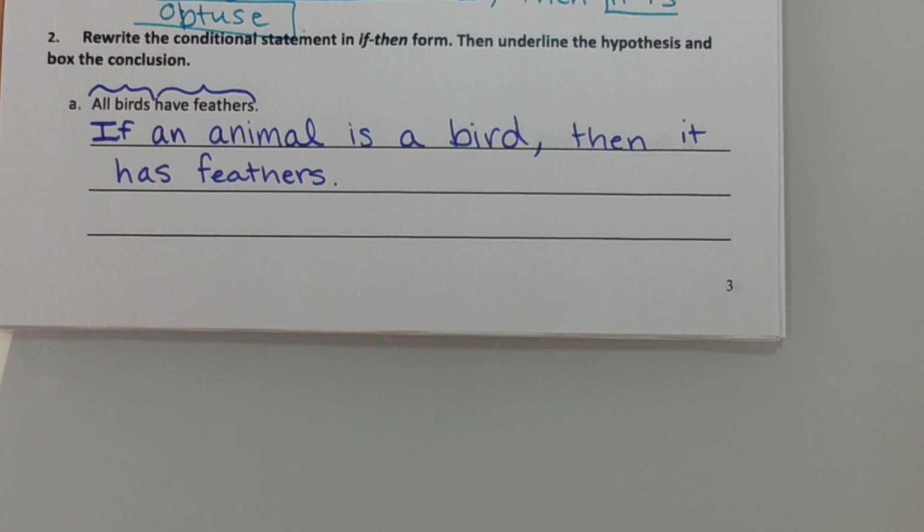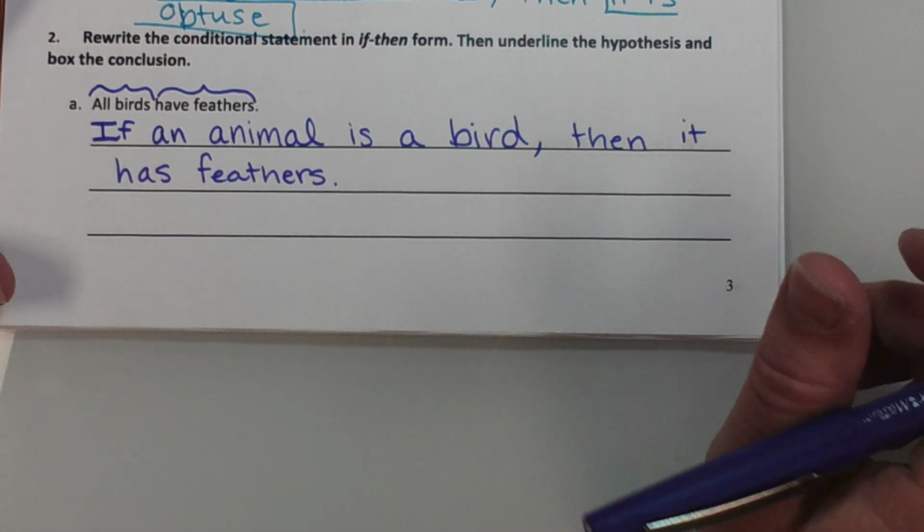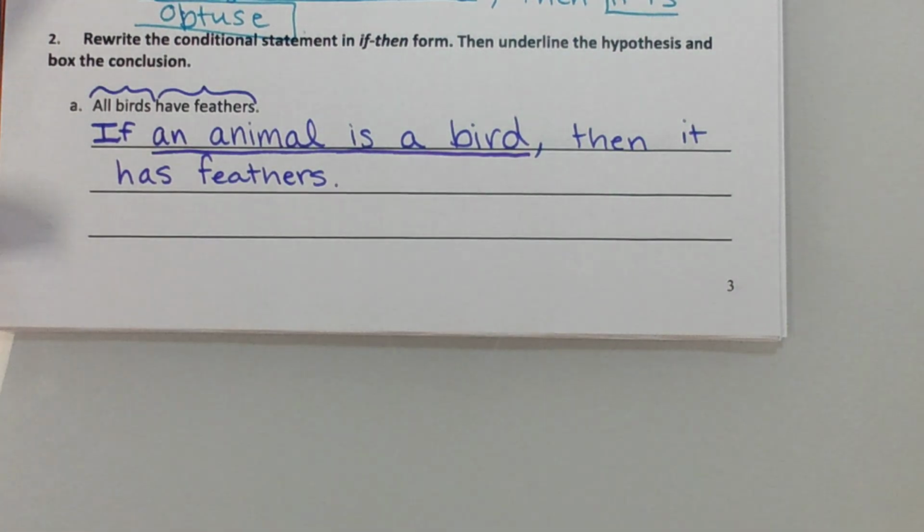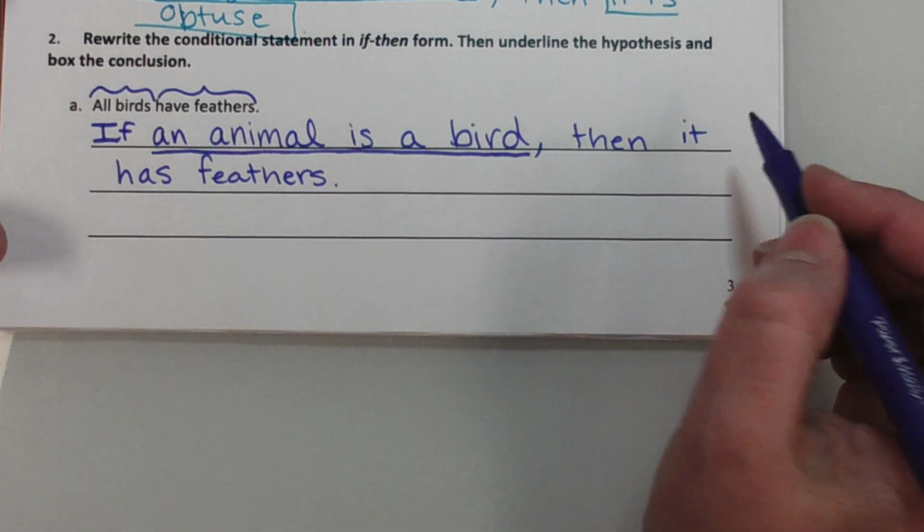Second half of the sentence before it moves on. Underline the hypothesis and box in the conclusion. What part's the hypothesis? An animal is a bird. Remember, the if is not technically part of it. And the conclusion? It has feathers.